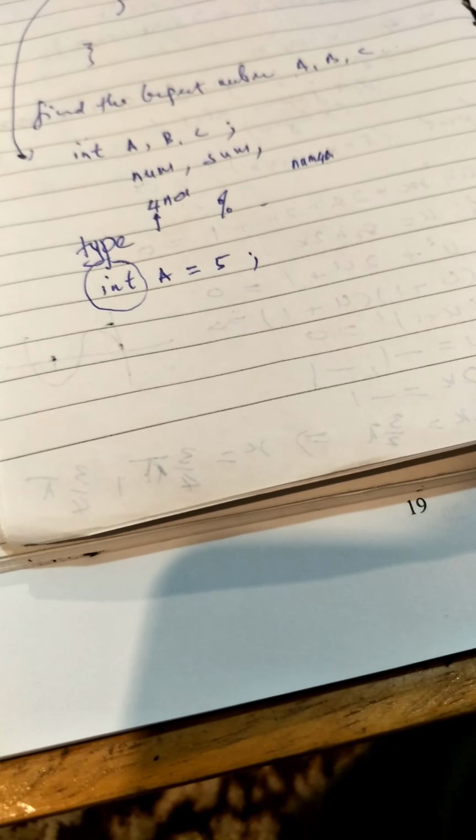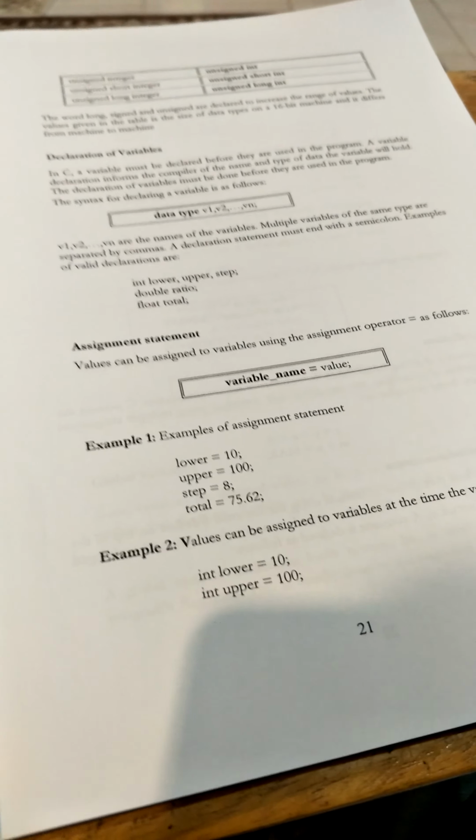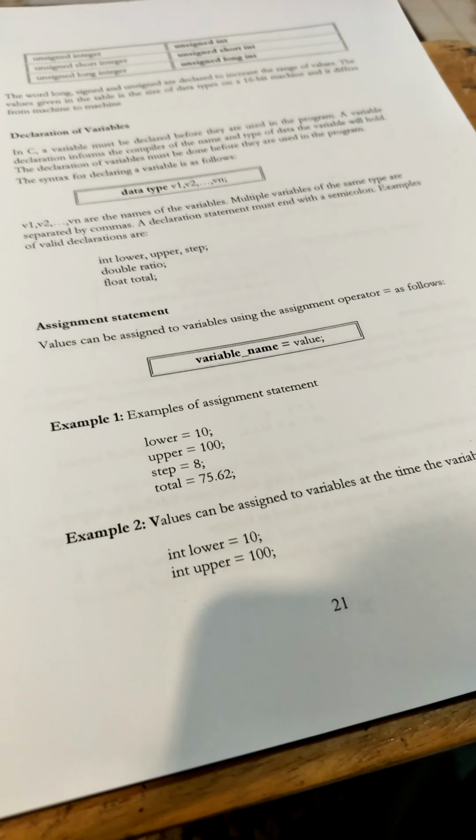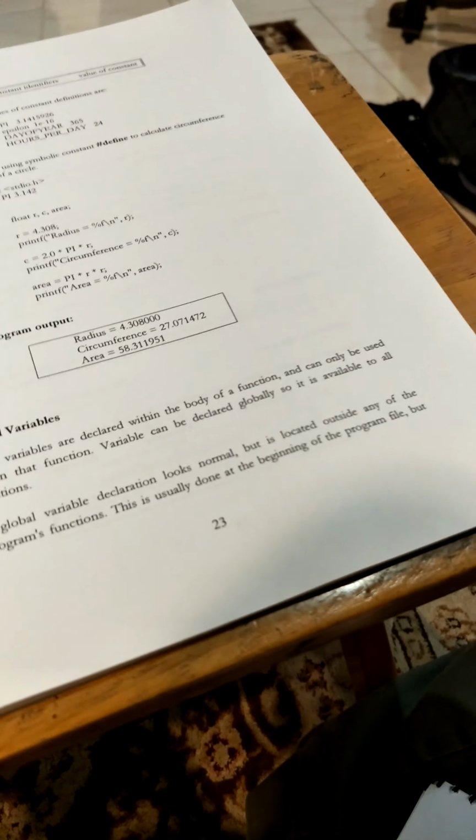So if you want to declare, for example, a real number that has decimal places, then we can use float, or double.